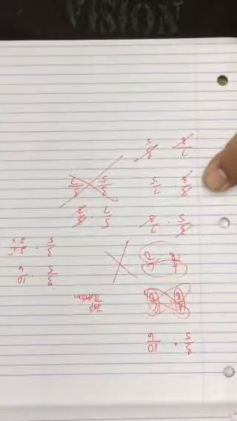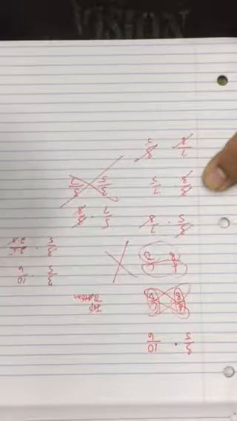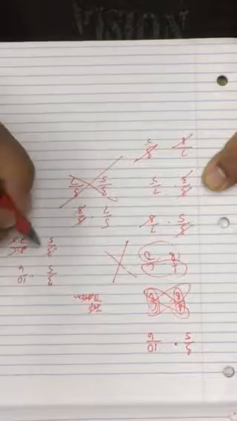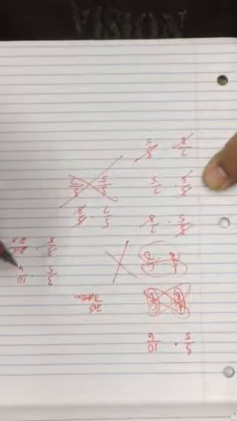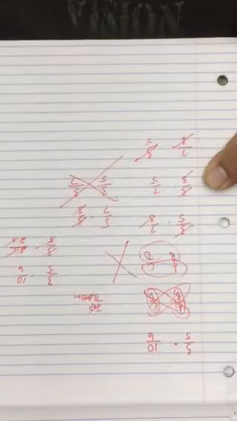And remember, again, I'm looking for a top and a bottom. So I see this 3 cancels out with this 3. This 2 cancels out with this 2. And the 5 cancels out with this 5. Meaning that everything canceled out, meaning that I have just 1/1, which reduces to 1.